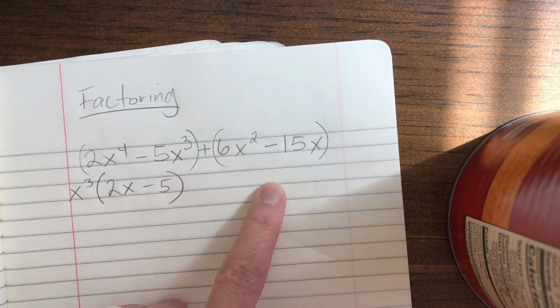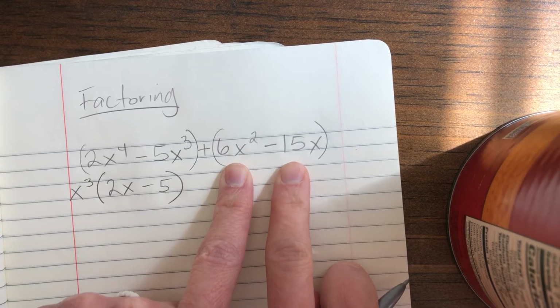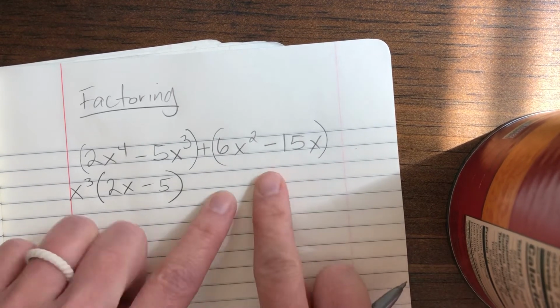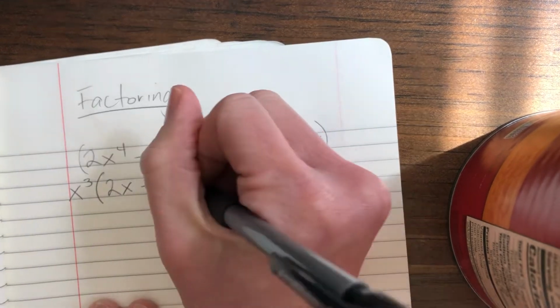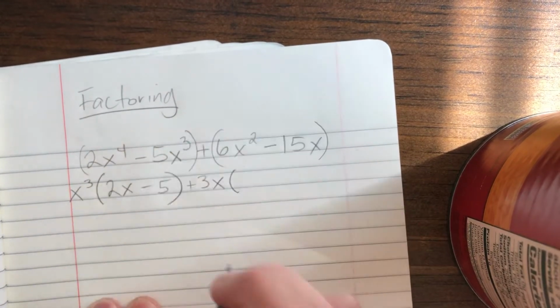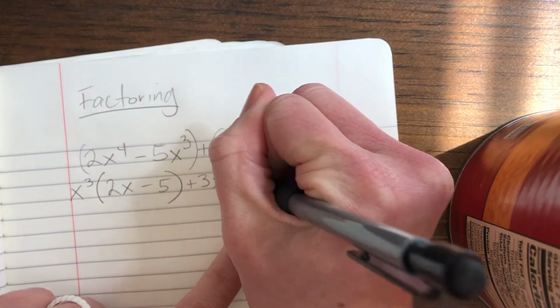We're gonna factor out the greatest common factor between these two. So the greatest common factor would be 3. So we're gonna factor out a 3, and do you see they both have an x? So we're gonna factor out a 3x from both of those. So we have plus 3x. All right, we're gonna factor out the 3x here. 6 divided by 3 is 2, so we have 2x remaining.